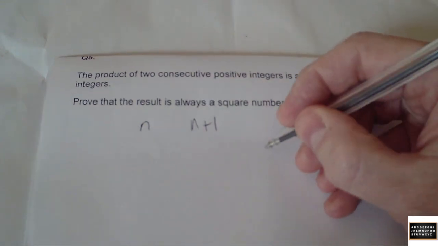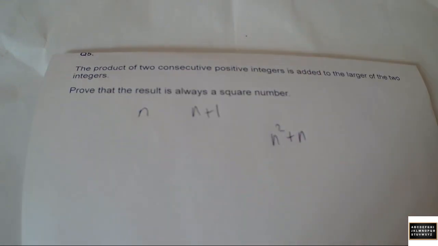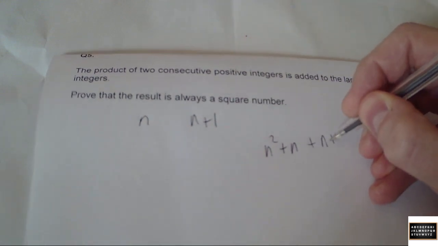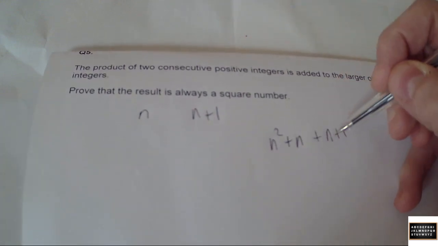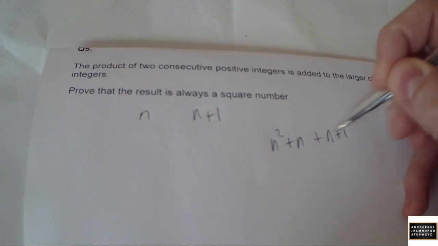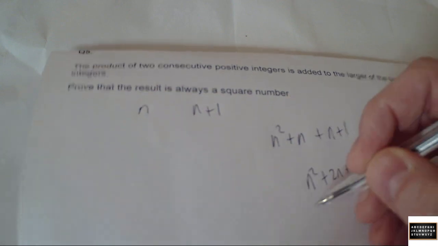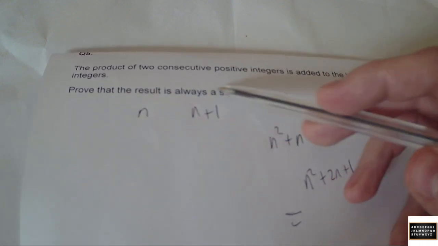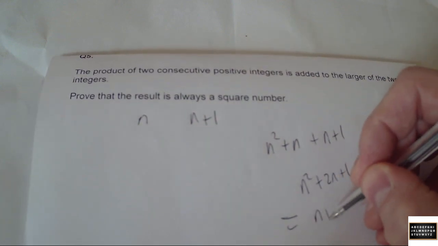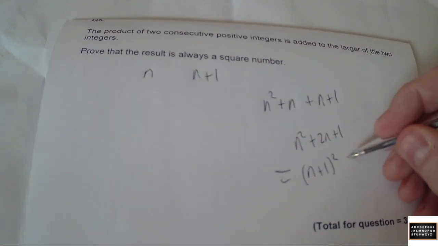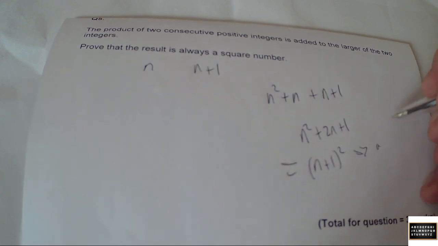So if we multiply those things up, you'll get n squared plus n. So we know that straight away. And they're saying add that to the larger of the two integers. The larger of the two integers is this one. So n squared plus n, the product of these two things, plus the larger of the two integers, which is n plus 1. If you do that, you get n squared plus 2n plus 1. And they're saying prove that the result is always a square number. Well, if you factorise this, you can see this is n plus 1 all squared. So that is showing that it's always a square number.